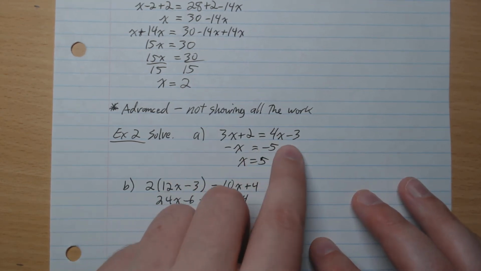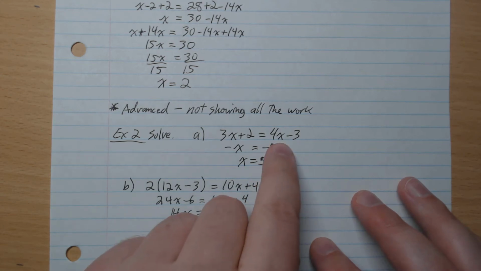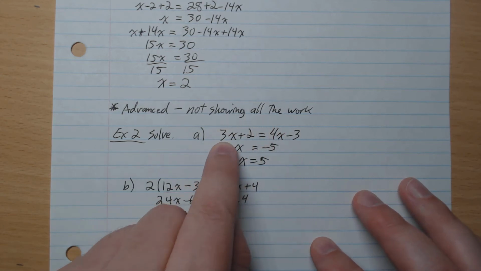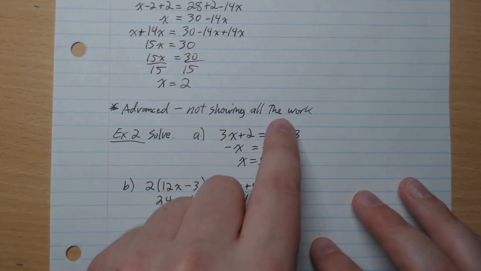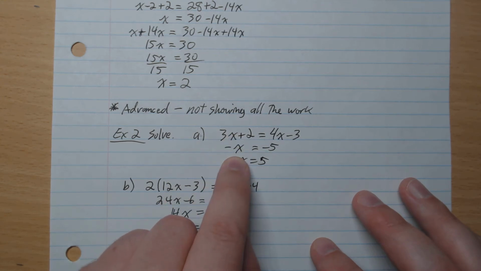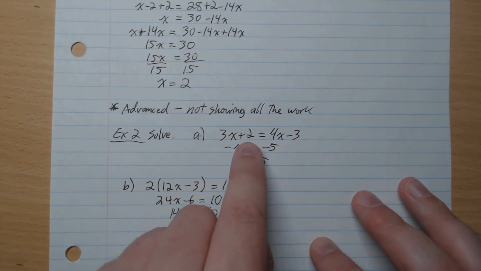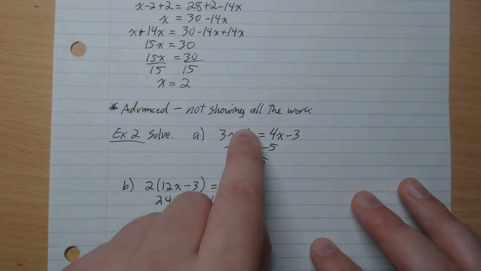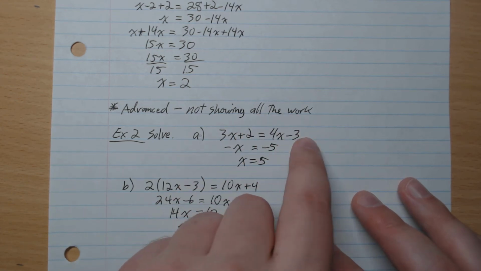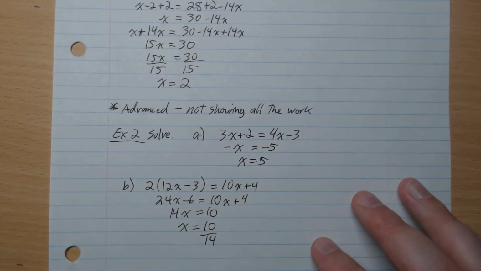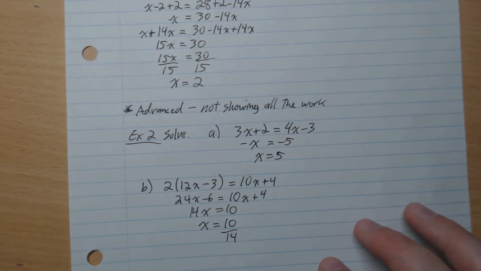3x plus 2 equals 4x, like that. So I'm going to bring over the 4x like that. So 3x minus 4x is negative x. This is minus 3, and we're going to minus 2 when it goes to the other side. So we have minus 3 minus 2 gives minus 5, like that. And now we divide by minus 1 on both sides. x equals 5.